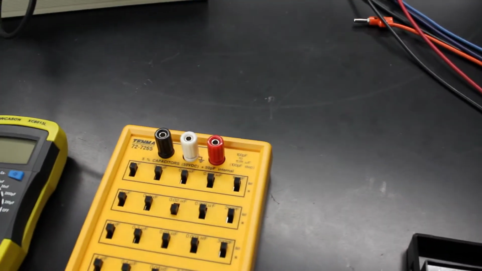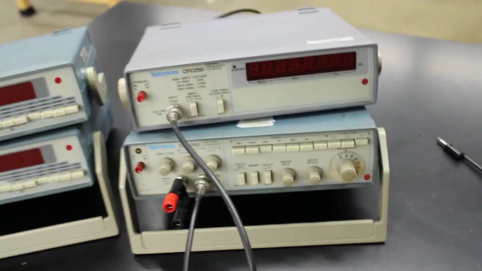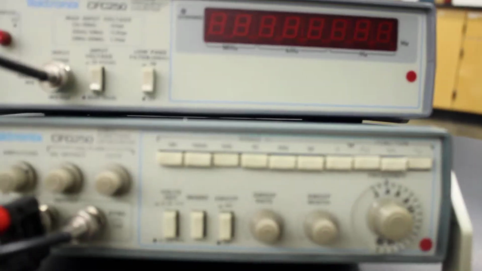Okay, now we know our resistor and capacitor. We're going to hook them together in series. And then we're going to drive them with a signal generator. Here's our signal generator. Let's see, this wire's in the way.